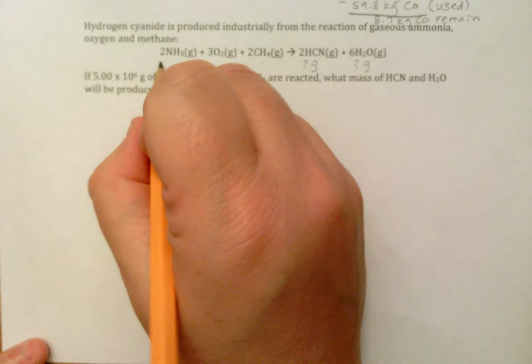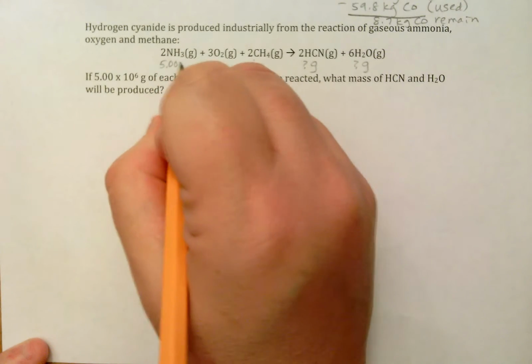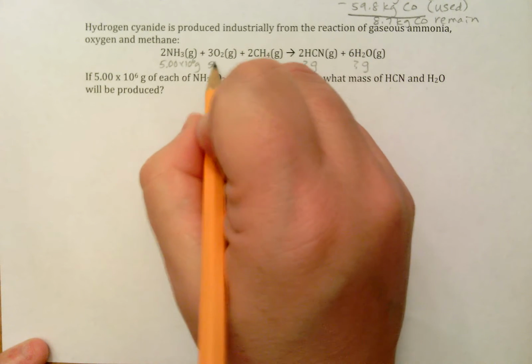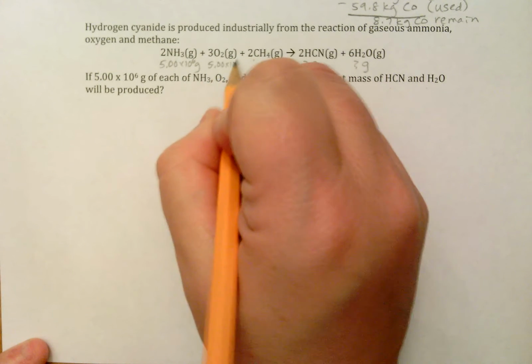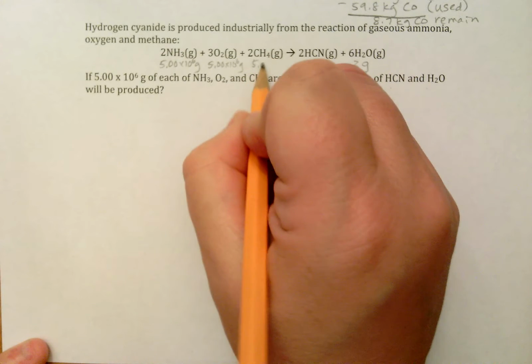So it always helps me to write down what I have for each one, although this is a little bit redundant. Okay, so I have each one of those.